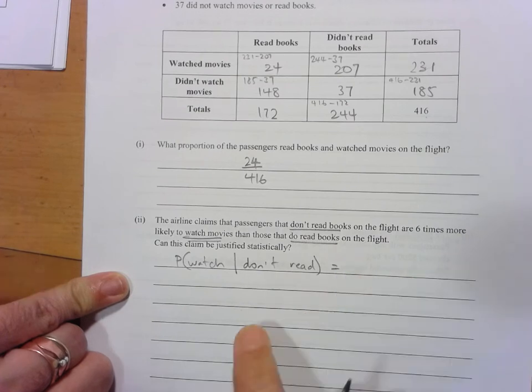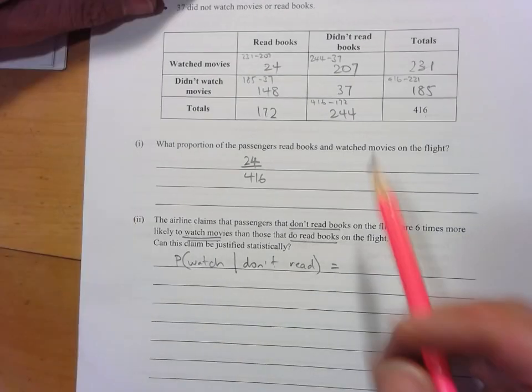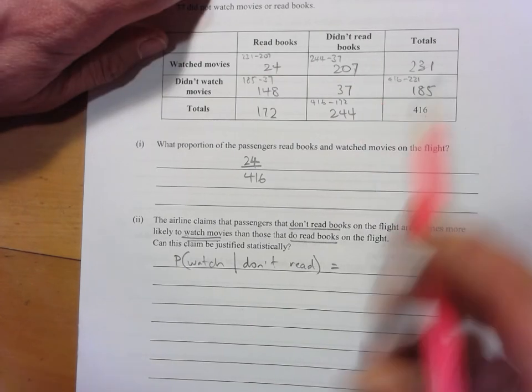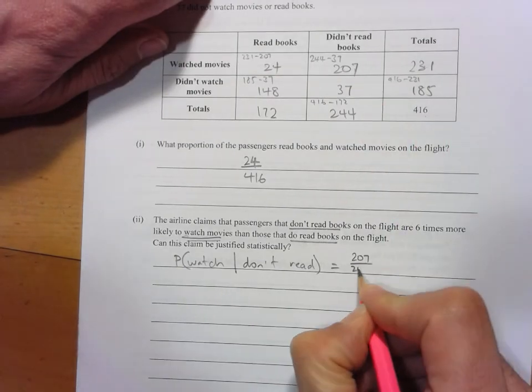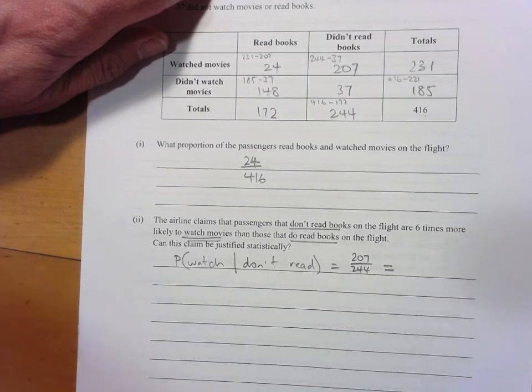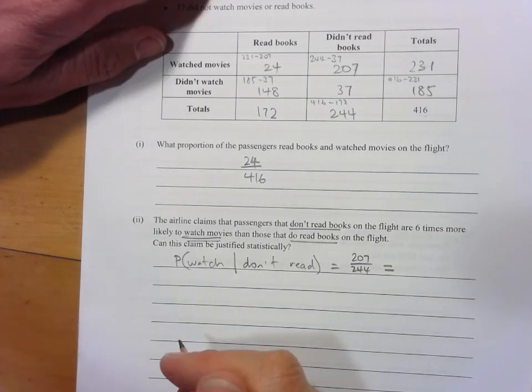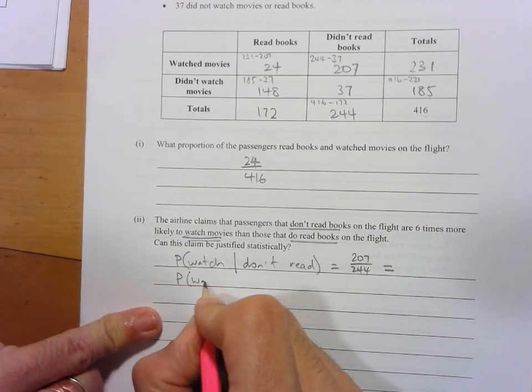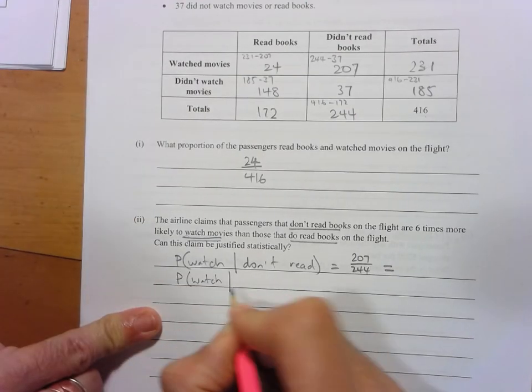So the probability of watching given that they don't read, so we're only looking at the don't read people, and that's 207 out of 244. And later on I'll do that decimal fraction for that one, and I need to compare the probability of watching given that they do read.